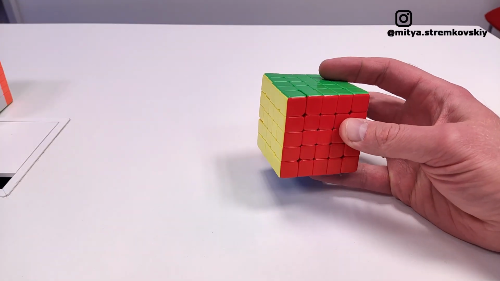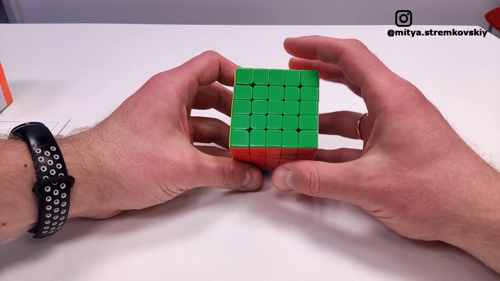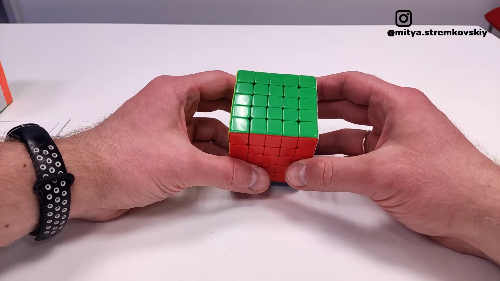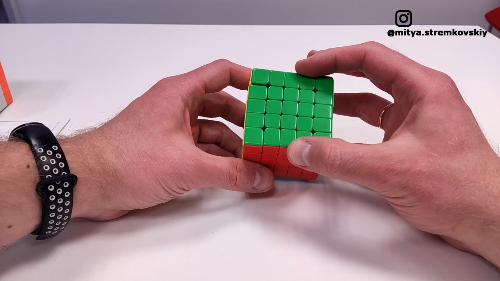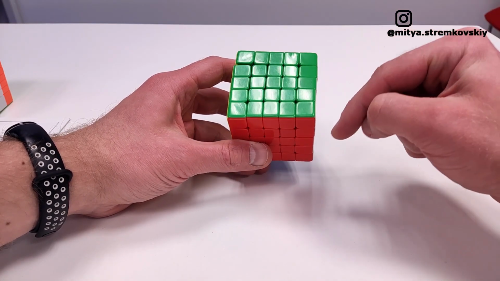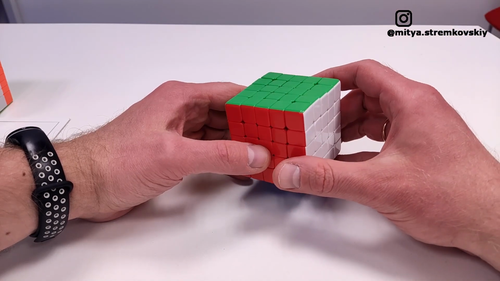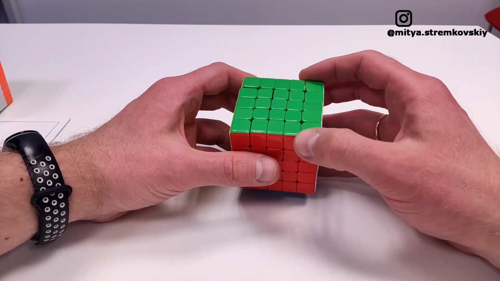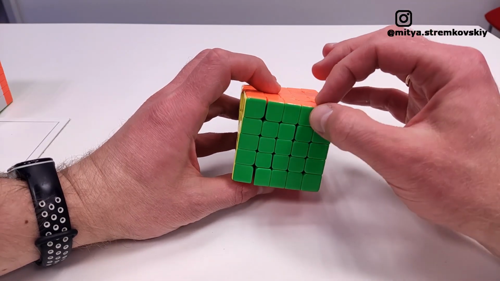Next thing we want to learn is how to perform a swap of 2 edges. We will need this to beat the parity. For that, you must know that to swap 2 edges, you must also swap 2 other entities. That could be either 2 other edges or 2 other corners. This trick shows you how to swap edges along with 2 corners which are nearby. Let's do this for green-red and green-orange.